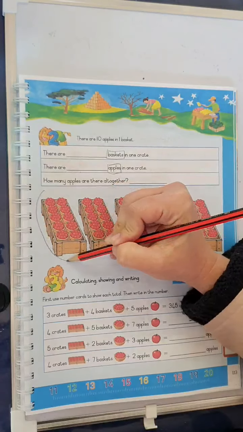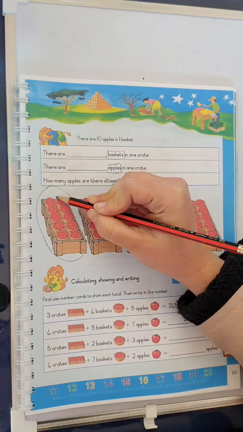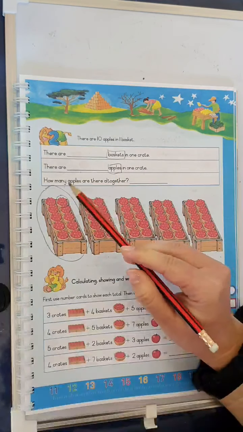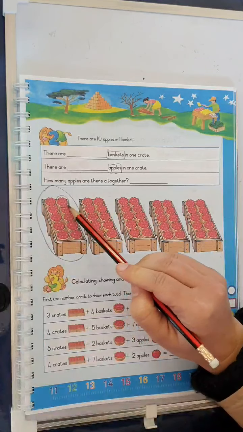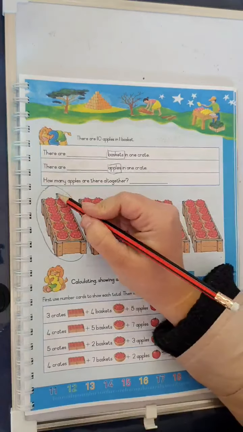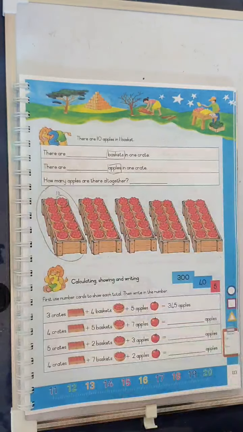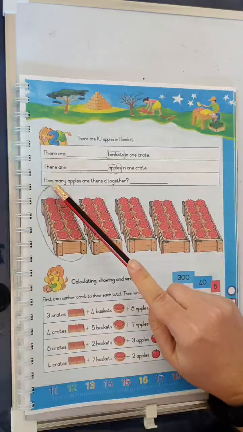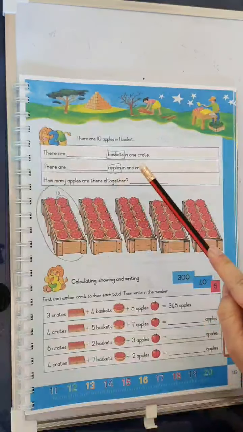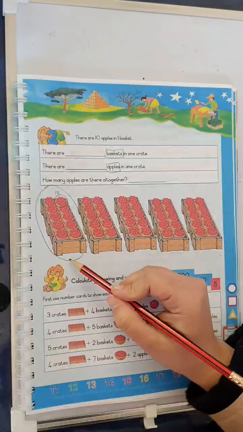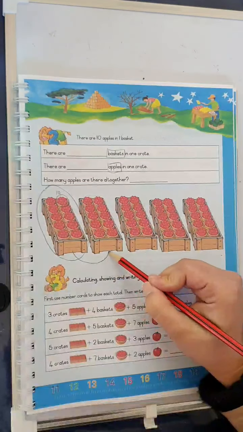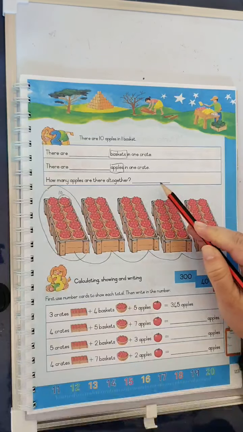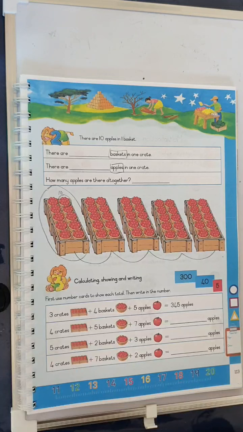So remember, this is a crate. The smaller one is the basket. Now they want to know how many apples in one. So you have to count all these apples all together. But we already know there are 10 apples in one basket. So just 10, 20, get all the answers. Now, how many apples are there all together? That means you're going to add this crate with this crate, with this crate, with this crate, with this crate, and then you get your final answer.